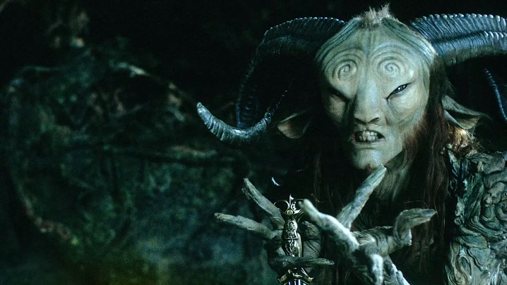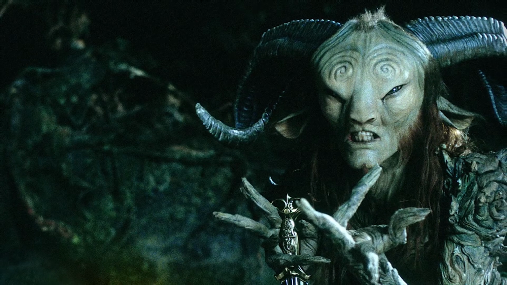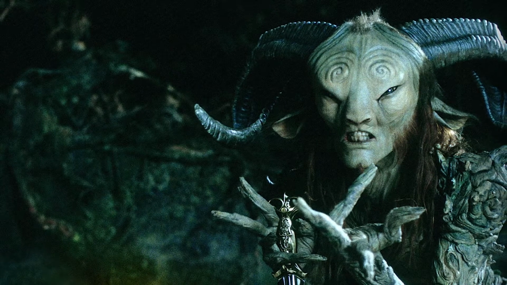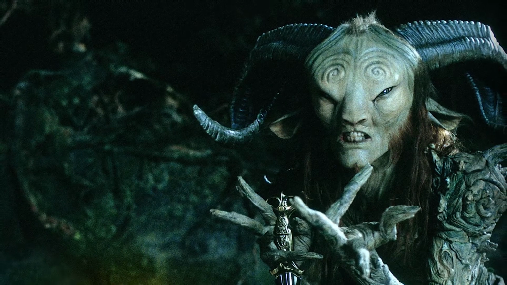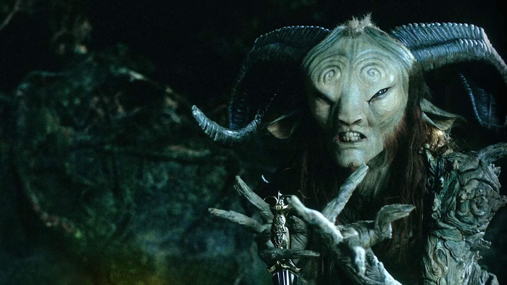The same goes for Pan's Labyrinth, a 2006 film, and the visual effects still hold up to this day. Everything, whether it's the visual effects, the creature designs, the look of this fantasy world, this movie, on a technical scale, is one of the best looking movies of the 21st century, no doubt about it.